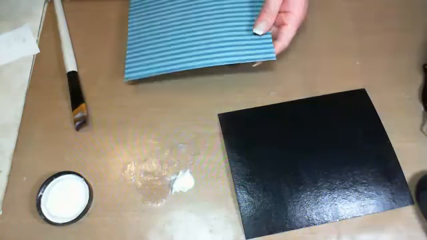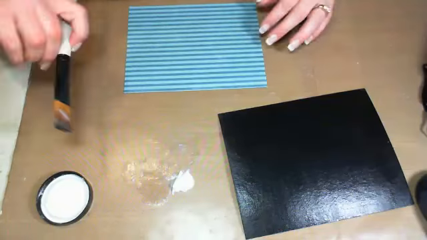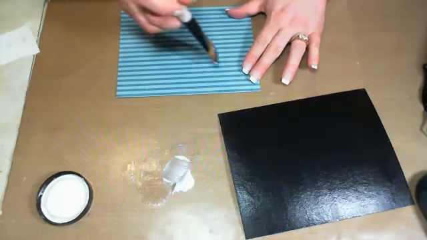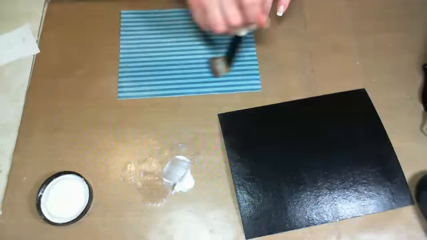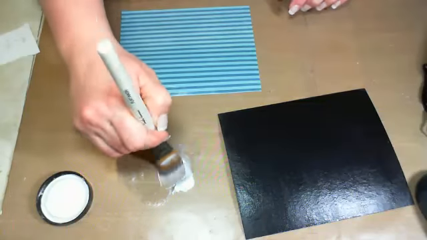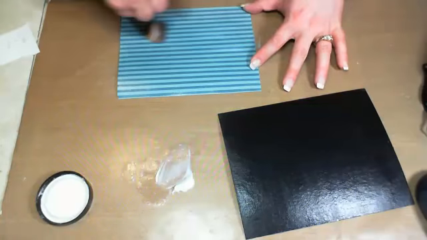And then I'm going to lay this down face down, and I'm going to apply glue to the back of the paper. And again, I'm going to make sure I get a good even coat. I'm going left to right and up and down.